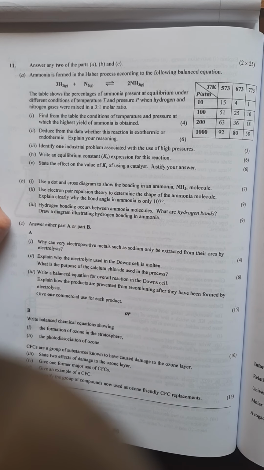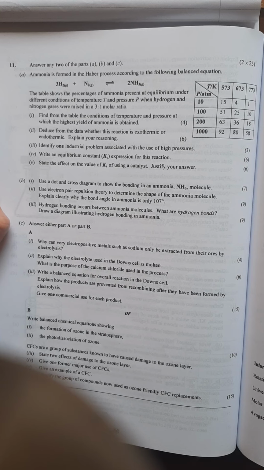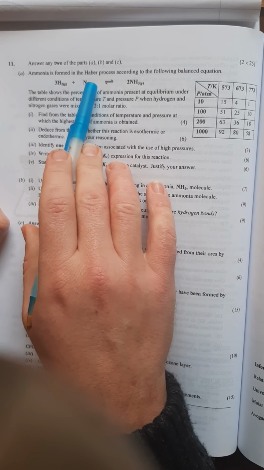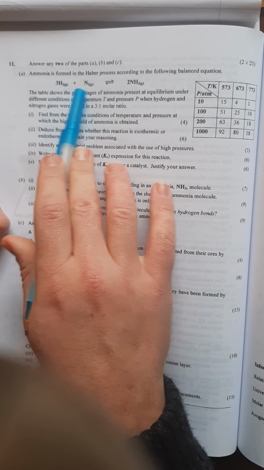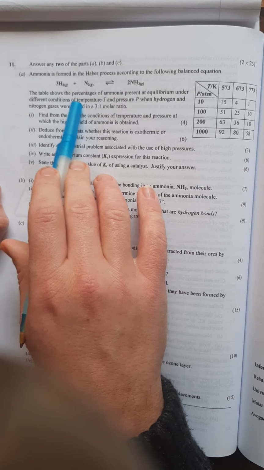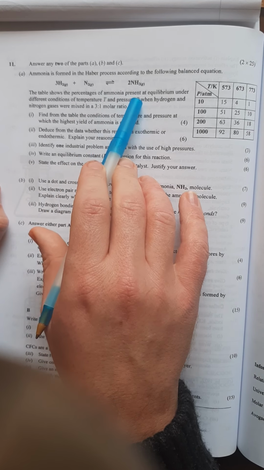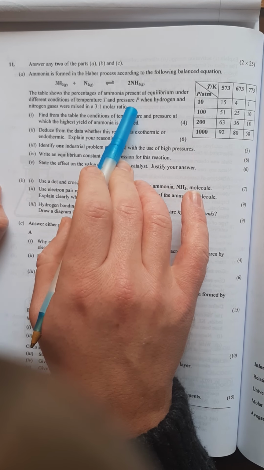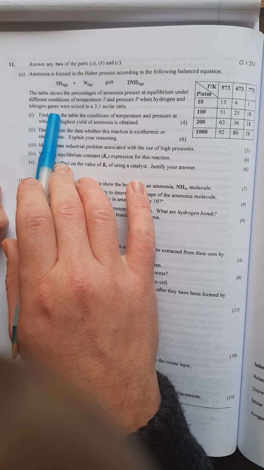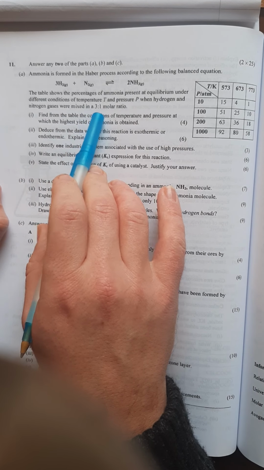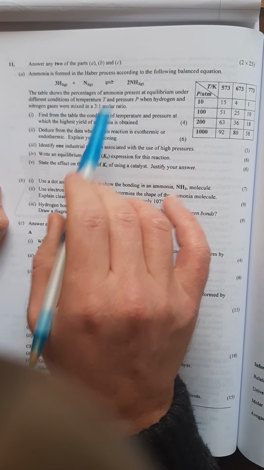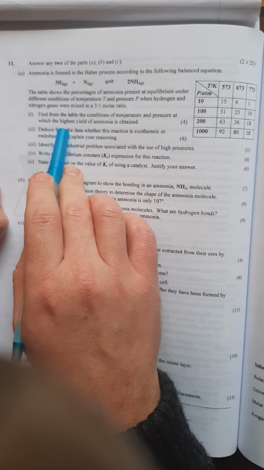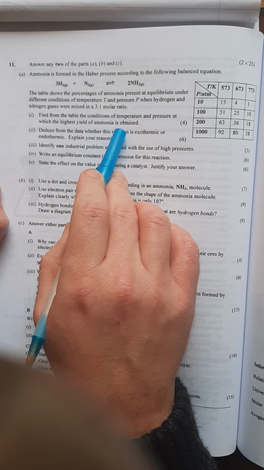So having a look at this question, it's mostly a theory question. Ammonia is formed by the Haber process according to the following balanced equation. The table shows the percentages of ammonia present at equilibrium under different conditions of temperature T and pressure P, when hydrogen and nitrogen gases were mixed in a ratio of 3:1. Find from the table the conditions of temperature and pressure at which the highest yield of ammonia is obtained.